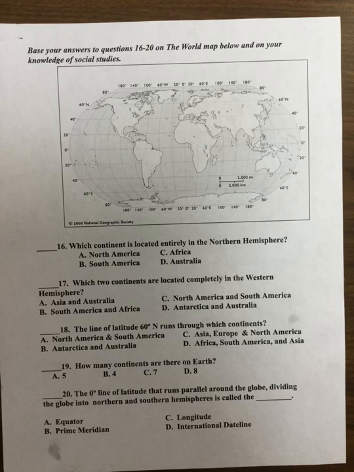Question number 18. The line of latitude 60 degrees north runs through which continents? Is it A, North America and South America, B, Antarctica and Australia, C, Asia, Europe and North America, D, Africa, South America and Asia?